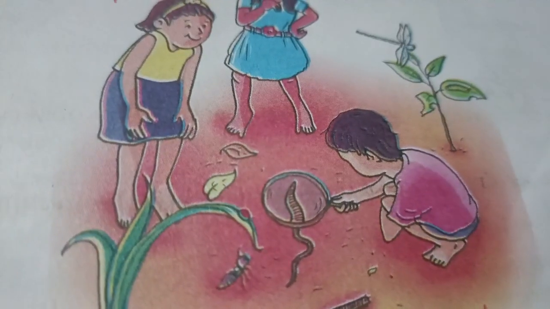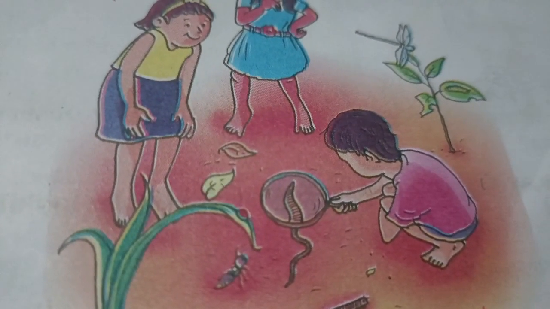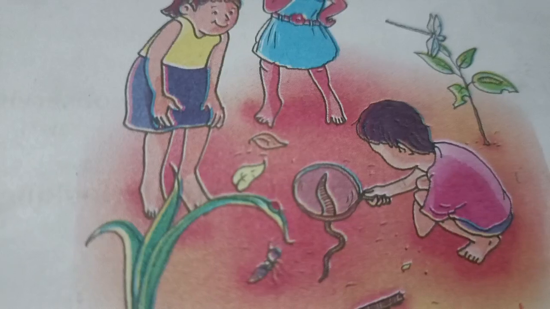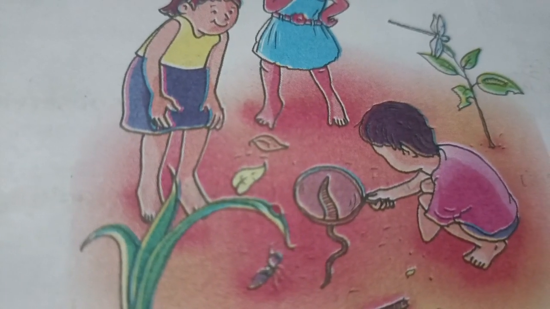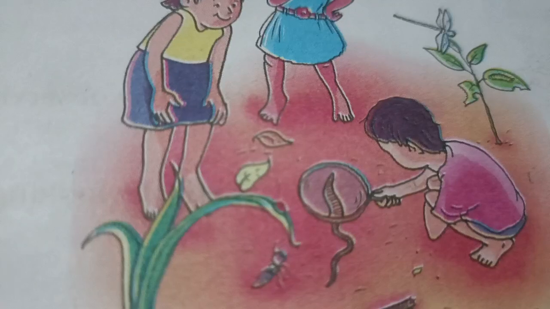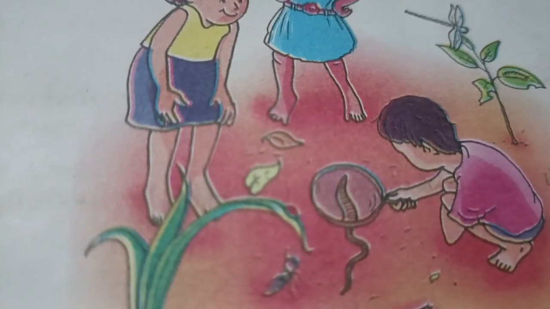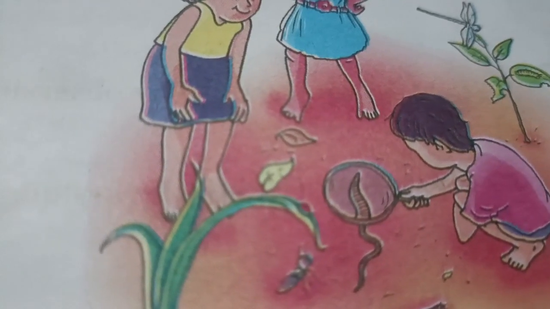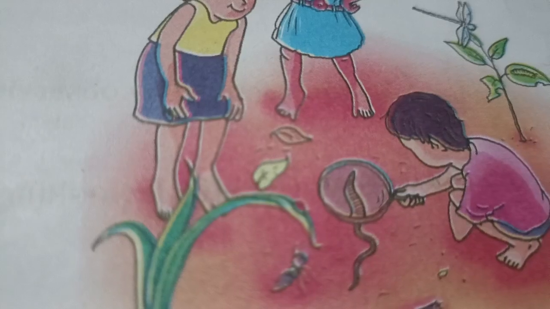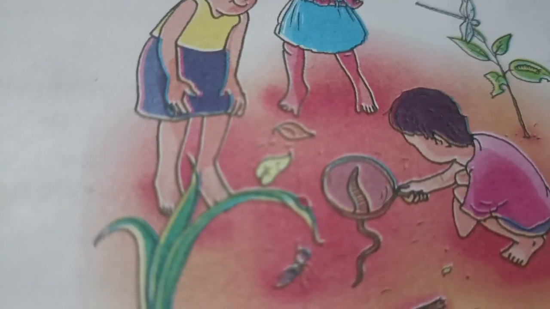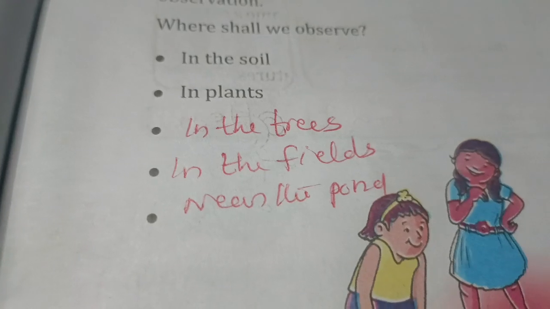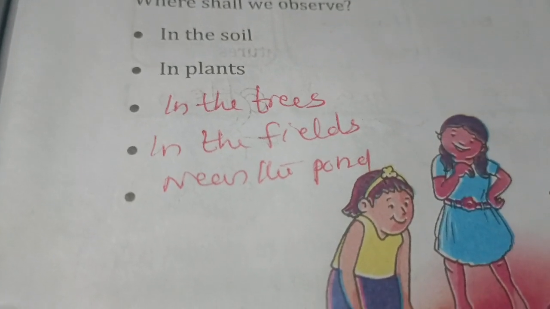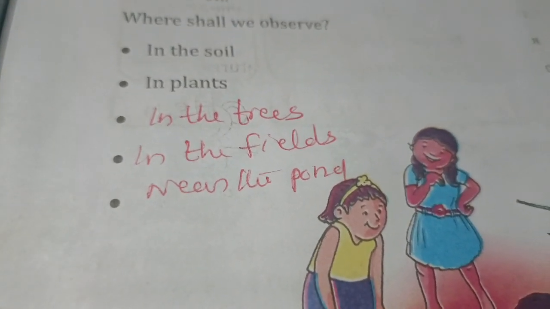In this picture, you can see some small creatures. These creatures live in our homes and surroundings. Please find out more creatures in and around your home and write their names in your environmental science diary. You can observe them in the soil, in plants, in the trees, in the fields, and near the pond.